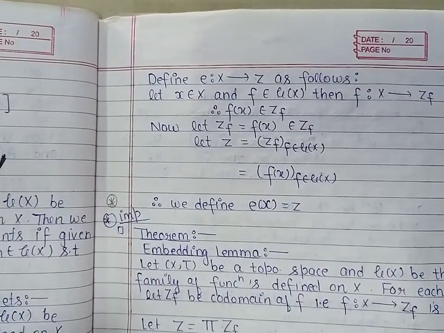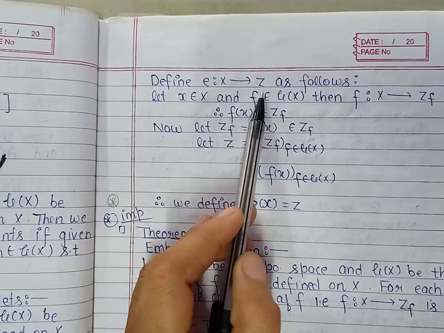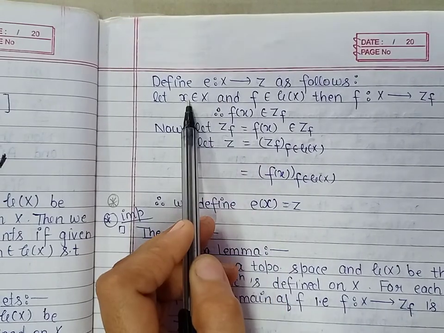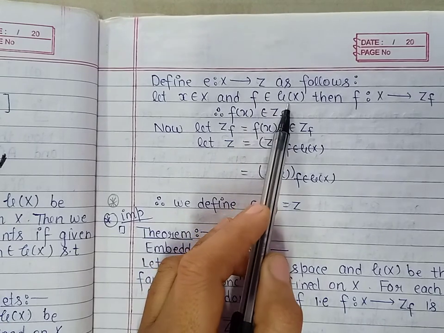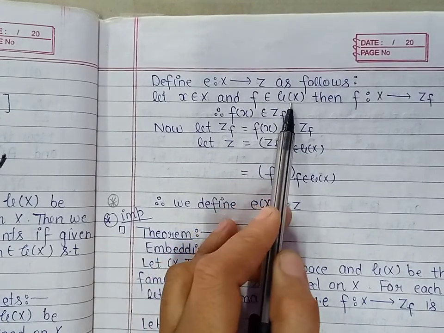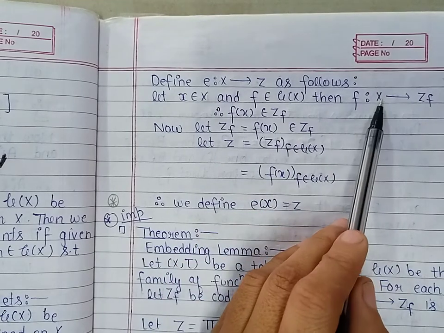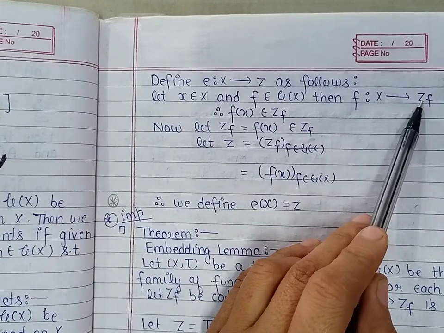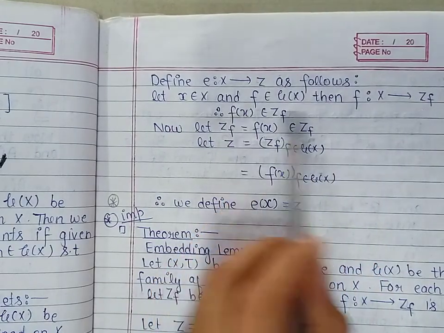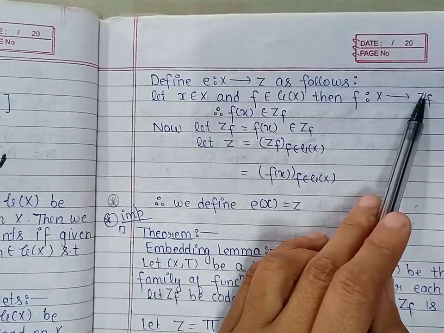Now we define the evaluation map E from X into the product space Z by taking an element x from here and f belonging to the family of functions. Now f belonging to B_X, so f is a function from X into the coordinate space Z_f, and therefore f of x belongs to this coordinate space Z_f.